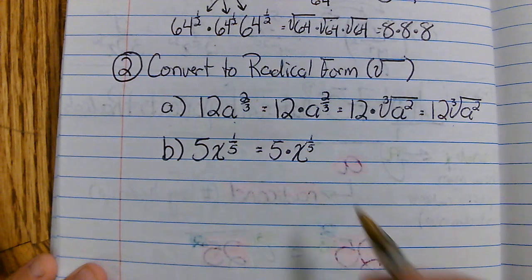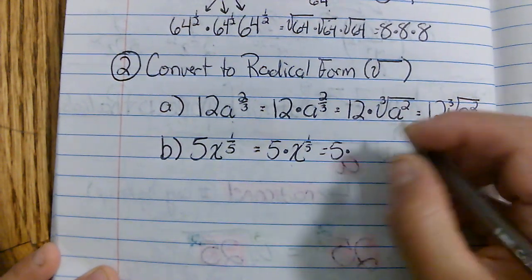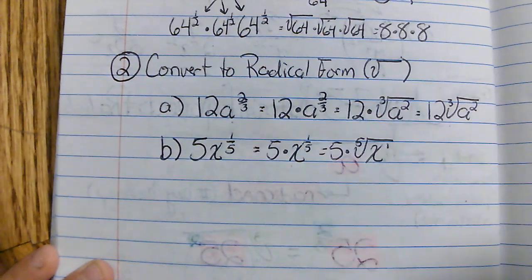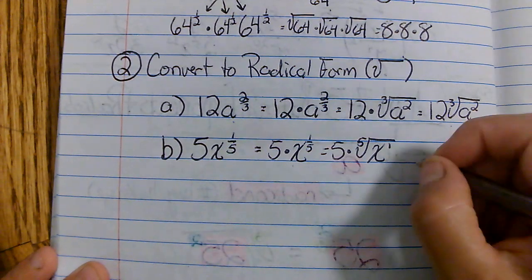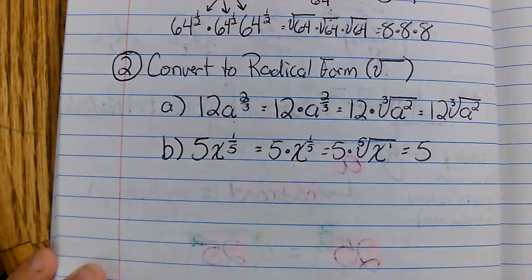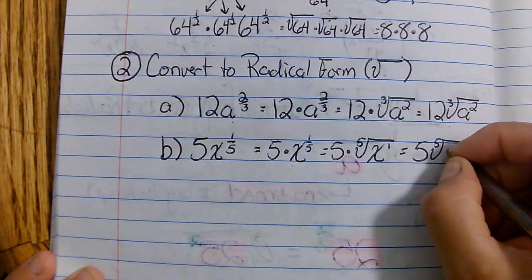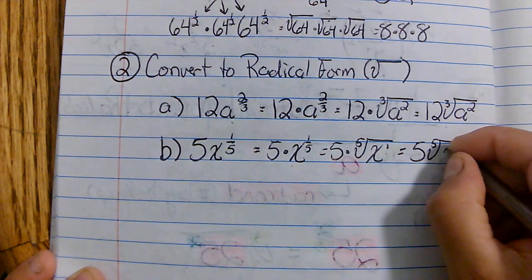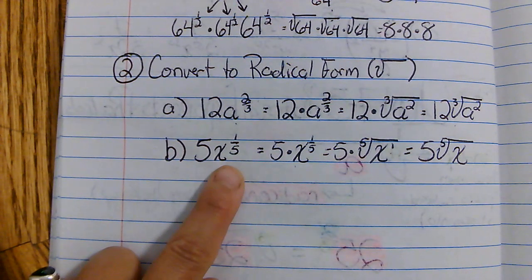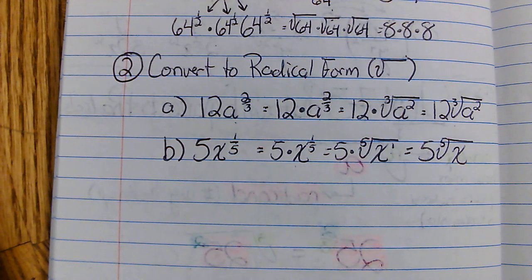Okay? Because once I do that, I can write this as a radical. So 5 times the 5th root of x to the 1st. And I'm just going to clean it up a little bit. I don't need the multiplication symbol because if they're next to each other, they're being multiplied anyway. So 5 times the 5th root, and since this is the 1st power, I don't have to write it. It's understood as to the 1st power. So 5x to the 1/5 becomes 5 times the 5th root of x.